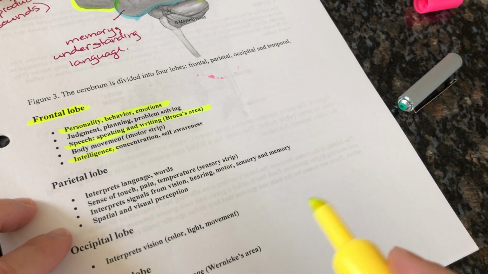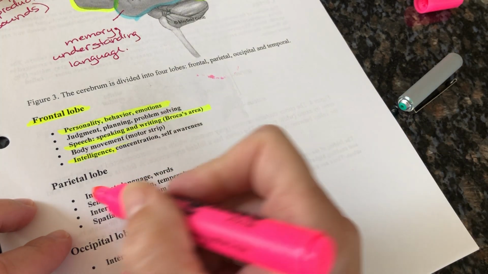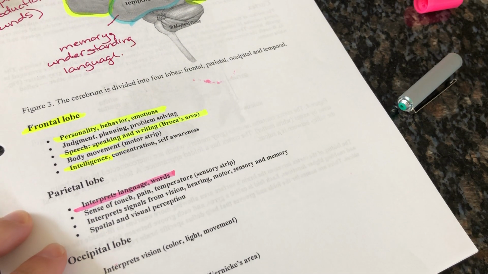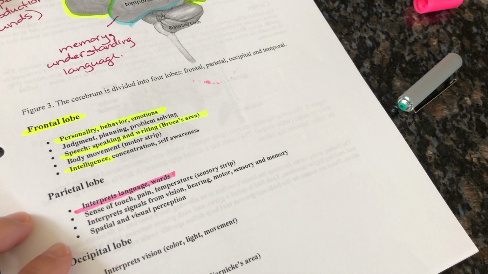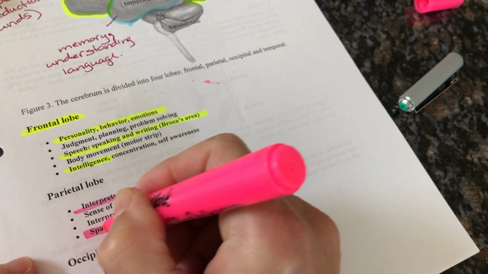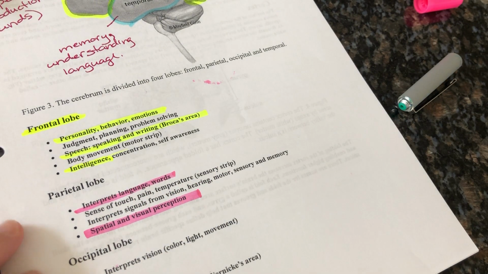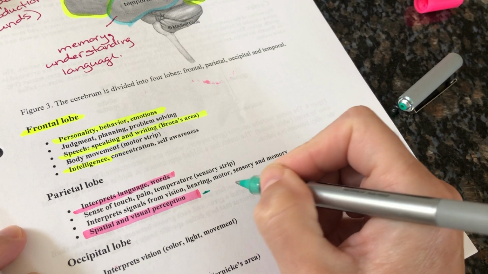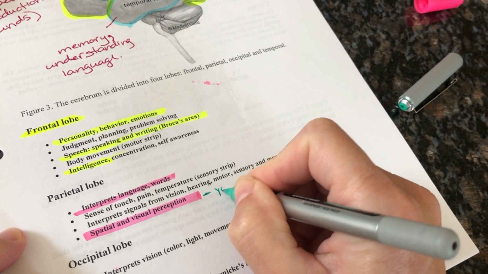The parietal lobe is working on language and interpreting language and words, okay? So that's what happens there. I know Wernicke's area is not part of that. Your spatial and visual perceptions are in your parietal lobe. So what does that mean? It means you know where you are in a room because of this.